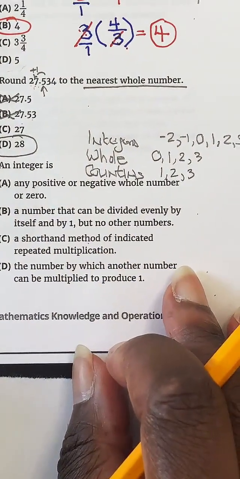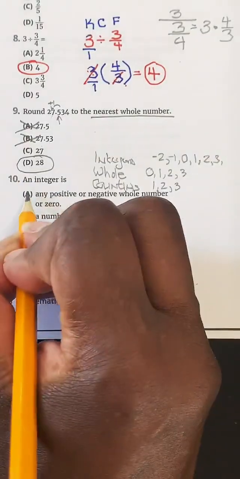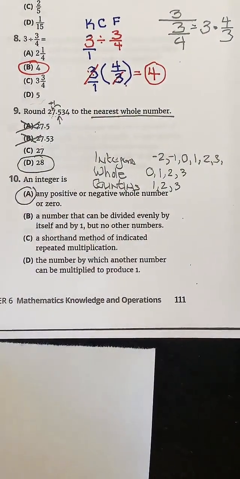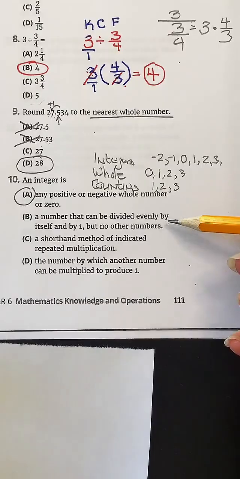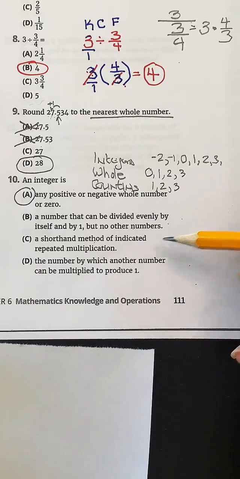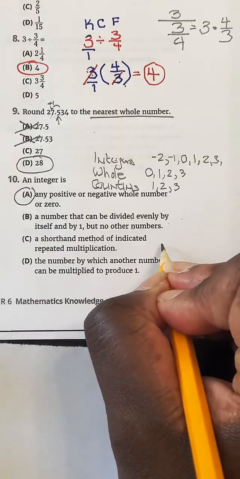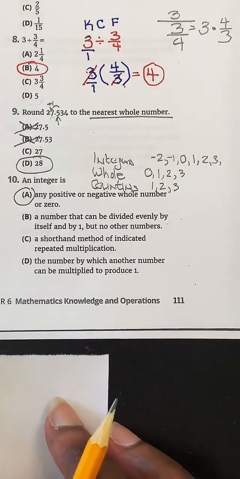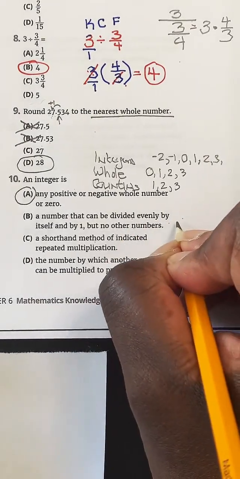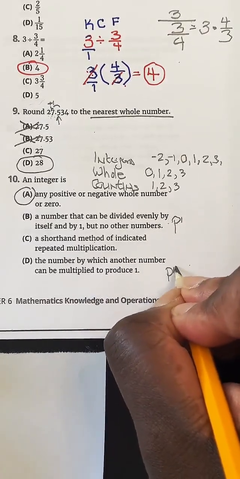So an integer is actually going to be A: any positive or negative whole number or 0. Now, for B, a number that can be divided evenly by itself or 1, we got the shorthand indication of multiplication, okay, we got all that. So a number that can be divided evenly by itself and 1, this is prime.